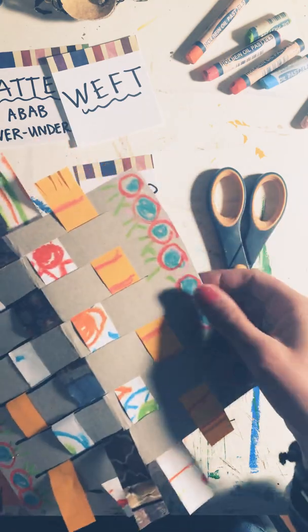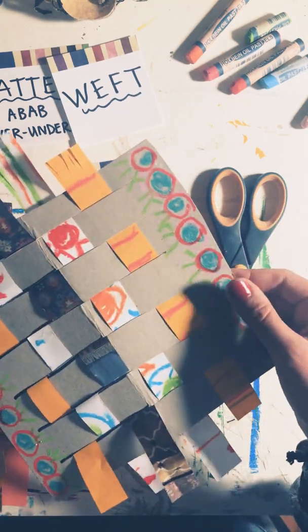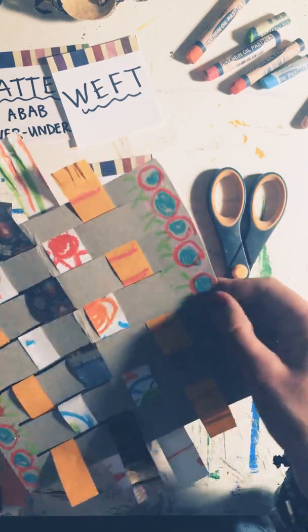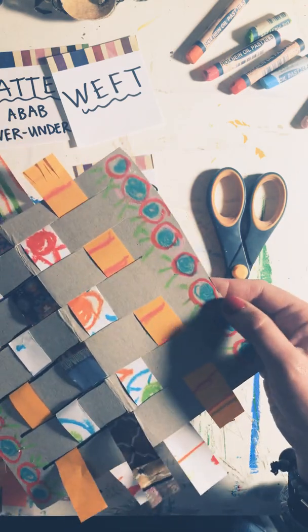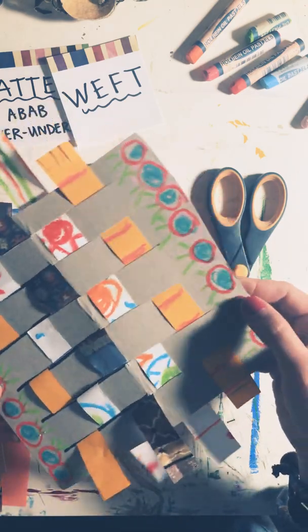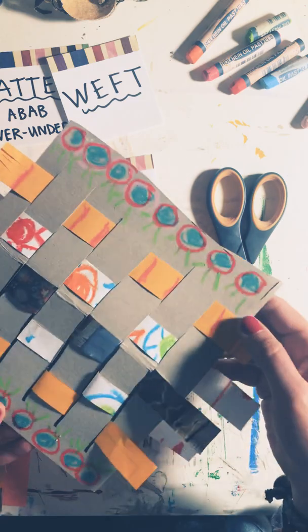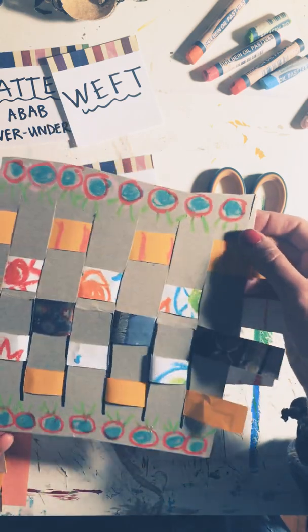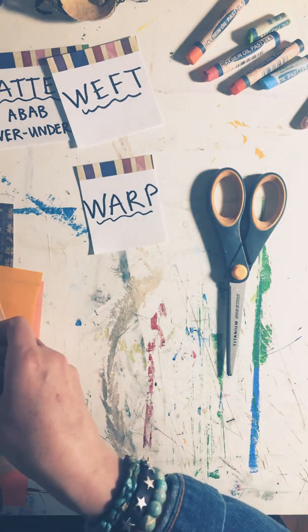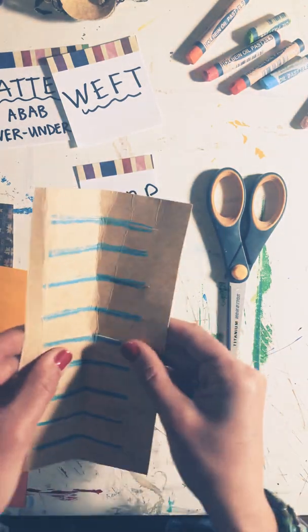But again, if you don't have any thin cardboard, be looking for one, and hold off on your weaving till you get one later in the week. Again, there's no rush to get this project done, and it may actually take you a couple of days to work on. So back to the warp. So the warp is the piece of cardboard.